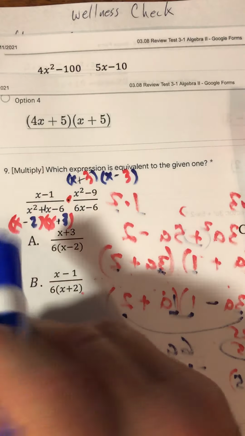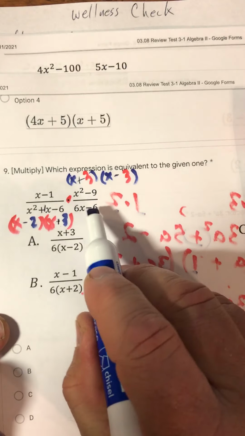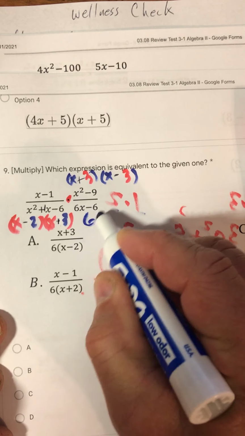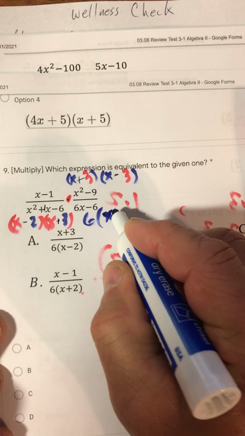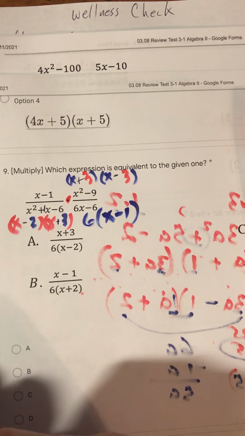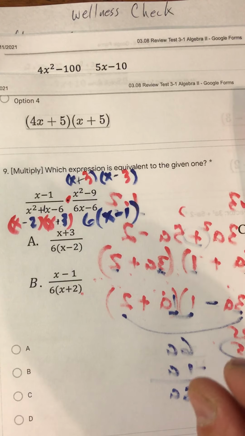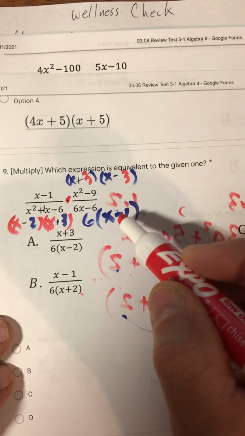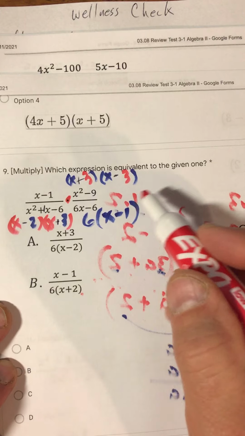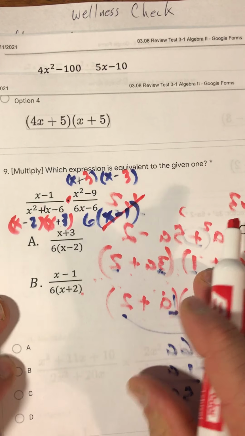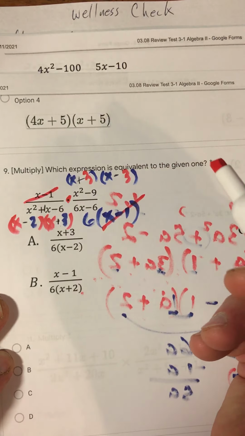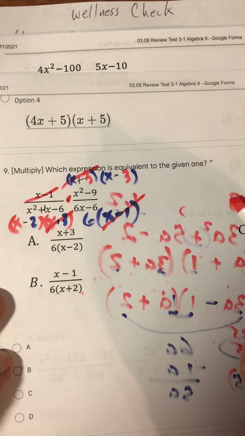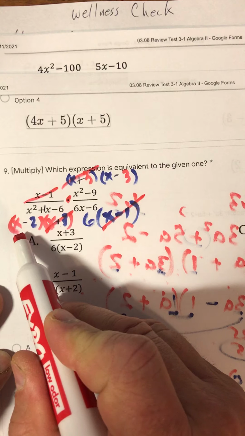And on the bottom, the only thing you can do is factor out the GCF, which is a 6, leaving x minus 1. Now we start to cancel out, right? Cross reduce. This x minus 1 cancels out this x minus 1. This x plus 3 cancels out that x plus 3. That's an x minus 2.